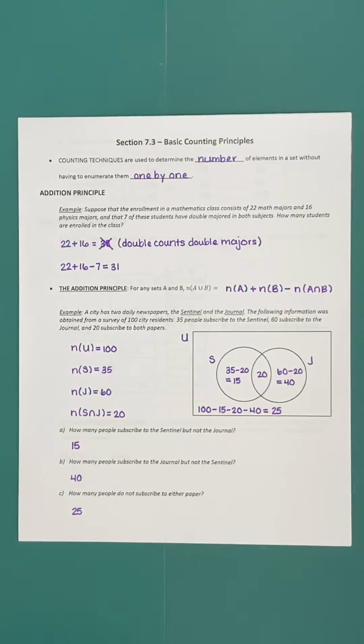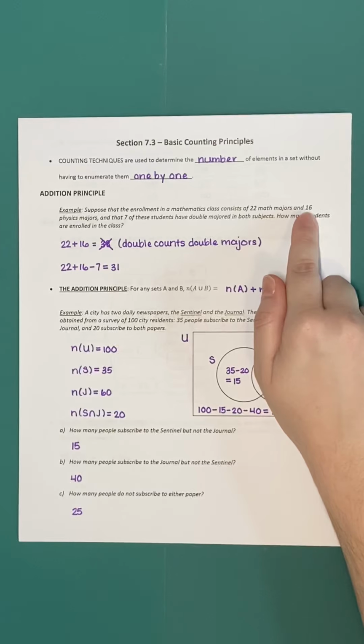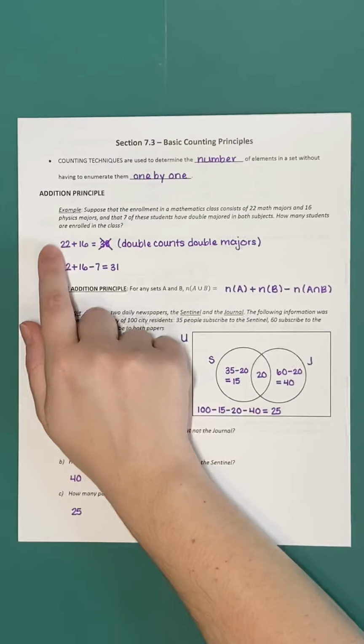Suppose that the enrollment in a mathematics class consists of 22 math majors and 16 physics majors, and that 7 of these students have double majored in both subjects. How many students are enrolled in the class? Notice in this case we have 3 different numbers defined. We have 22 math majors, 16 physics majors, and 7 students that are double majoring in both of these subjects. Intuitively speaking, if we wanted to know how many students are in this class, if we have 22 people who are math majors and 16 people who are physics majors, intuition might say, we'll just take those numbers and add them together.